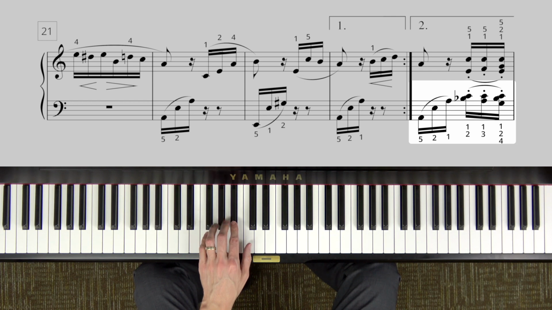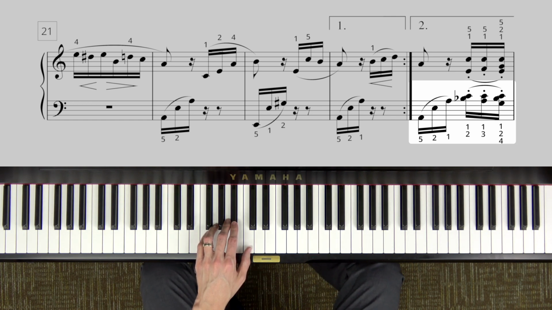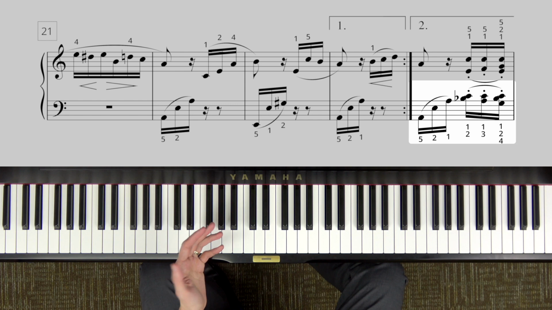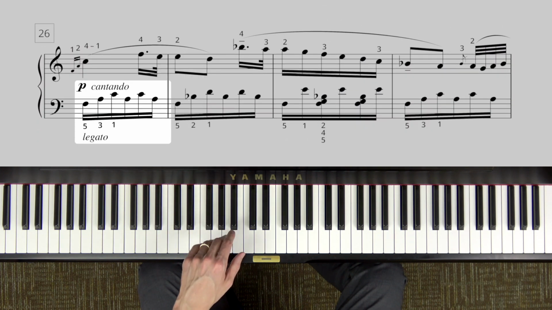See those 3 chords? We've got this B flat, C. Now you try. Good. One more time. Now you try. Okay, now pause if you need extra work on that. Otherwise, let's go on to measure 26.